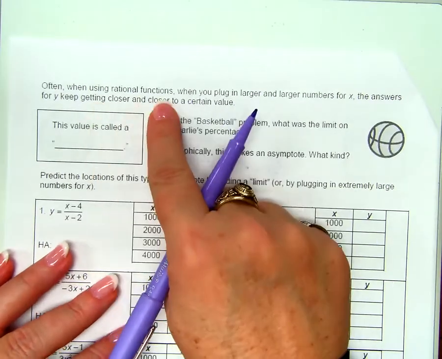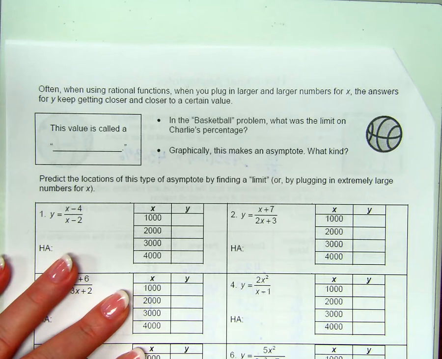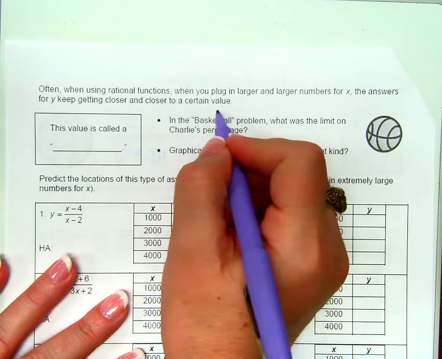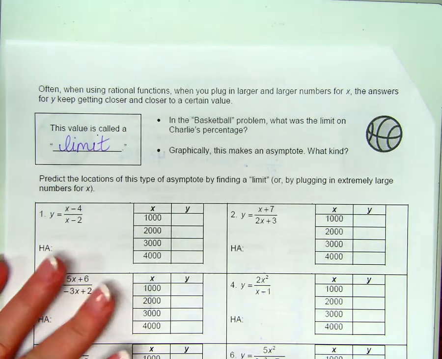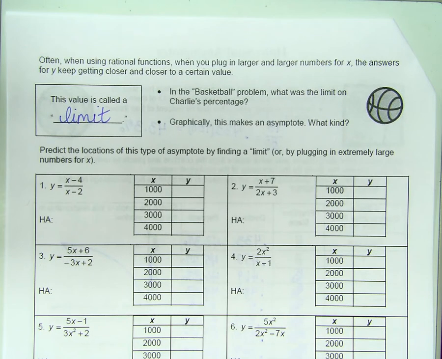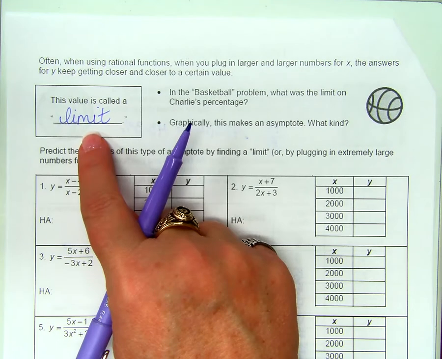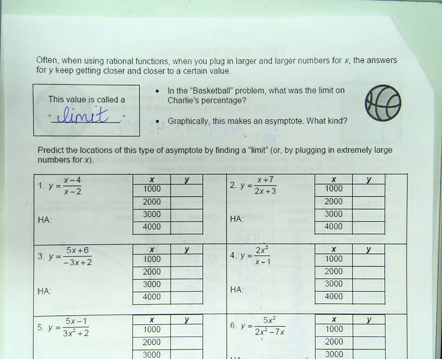Often when using rational functions, when you plug in larger and larger numbers for x, the answers for y keep getting closer and closer to a certain value. This value is called a limit. For those of you who are going to take pre-cal next year and possibly even calculus the year after that, or even in college, this is a huge deal in calculus and pre-cal. Limits. Okay? It's when numbers are approaching another certain number.